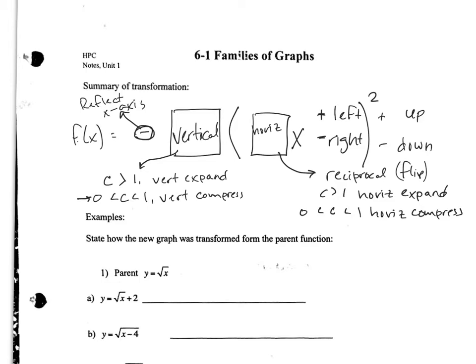And the last thing that we have that maybe you did not have before is the negative sign inside the parentheses, which looks a little bit weird, but it can happen. And this is a reflection over the y-axis, which sometimes is not possible to see on the calculator.